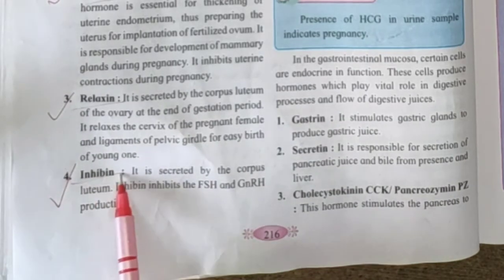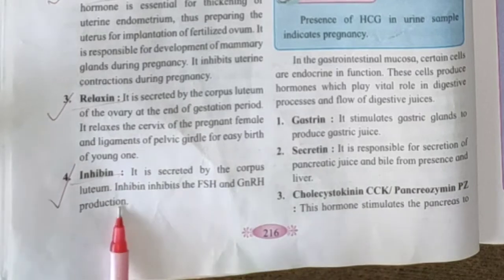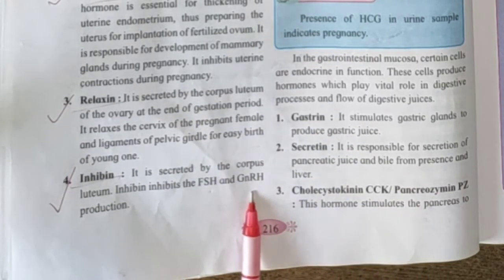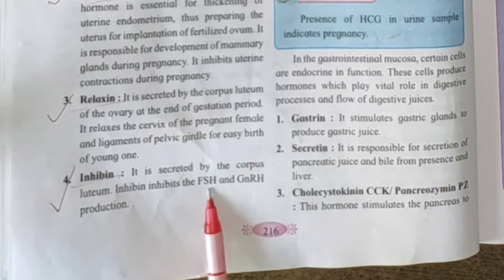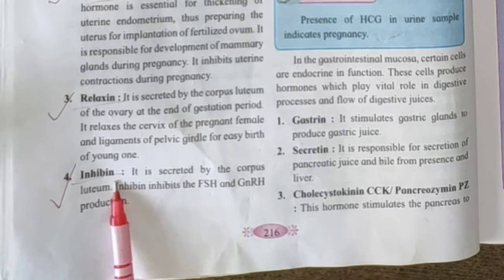The last one is inhibin. It is also secreted by the corpus luteum, and it is helpful in the production of FSH and GnRH hormone. FSH means follicle stimulating hormone. These both hormones get produced by inhibin.